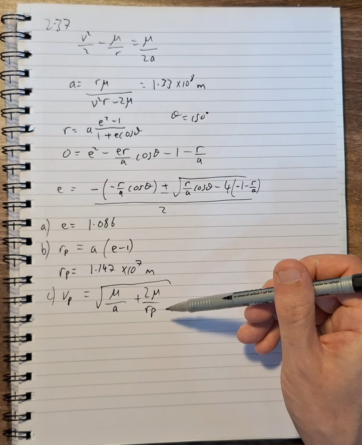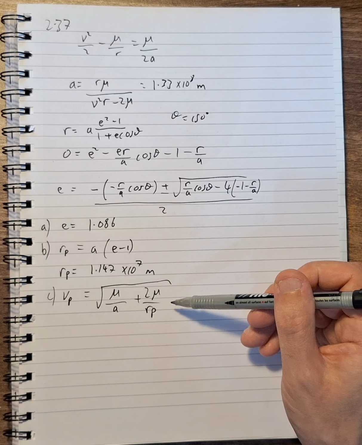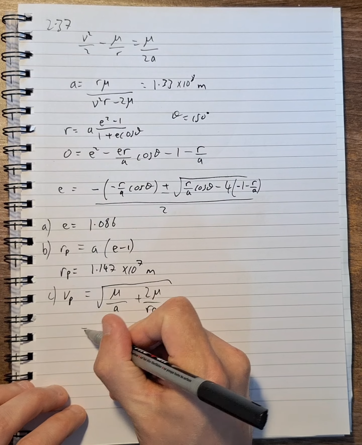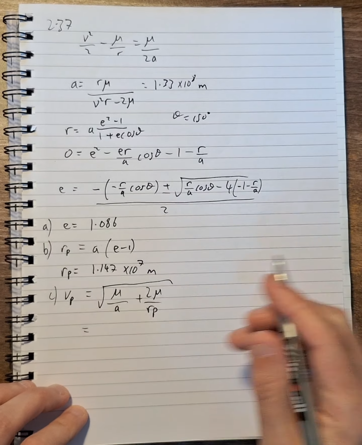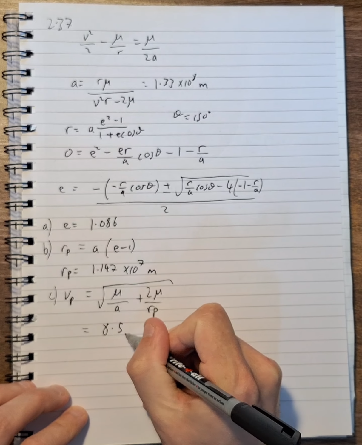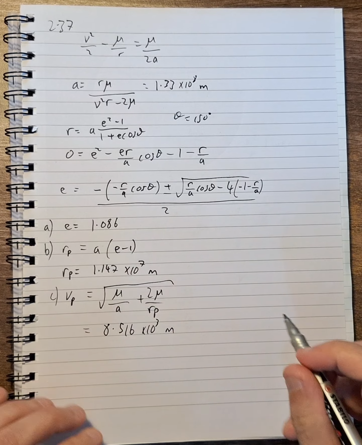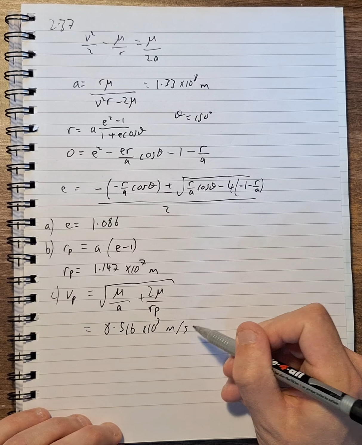That is just the energy equation rearranged to give us the velocity, which equals 8.516 by 10 to the 3 meters per second.